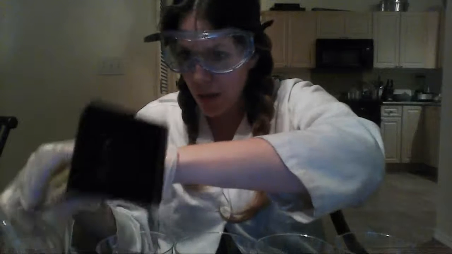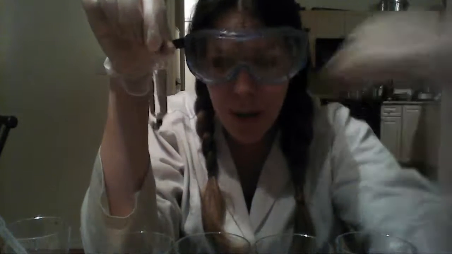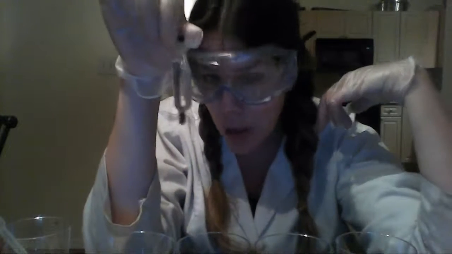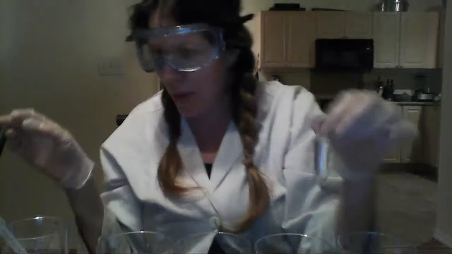Okay, so I'm going to spill that water back out to retrieve my little guy here. So this guy, through the volume displacement method, has an internal volume of 9 milliliters of liquid. So that was using the volume displacement method.